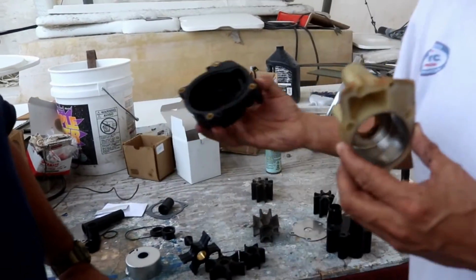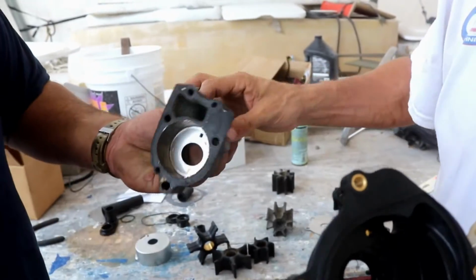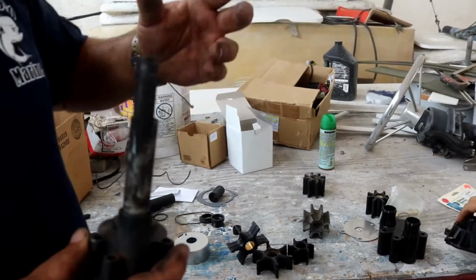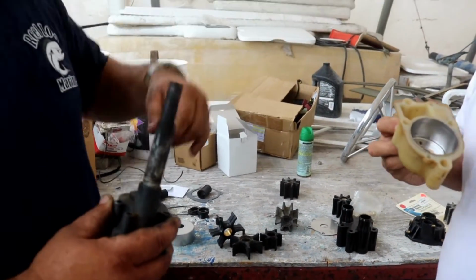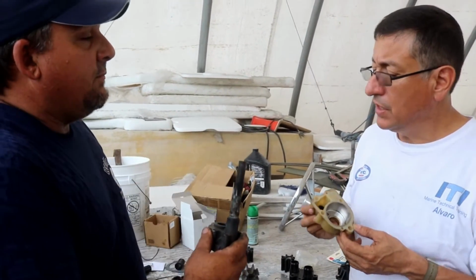We have different housings, no? Yes, there are different housings. You actually have another housing here as well. Danny, what about the seal located over there? That's to keep air out. That way, when the impeller is pumping the water and pushing it through the water tube up to the motor, it keeps the air from coming in.